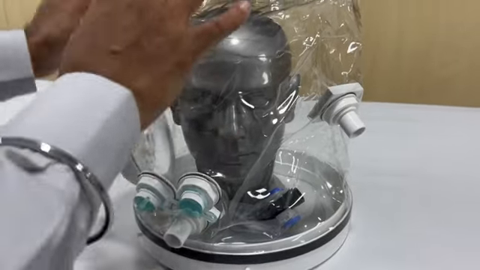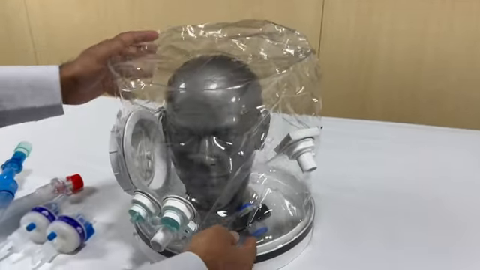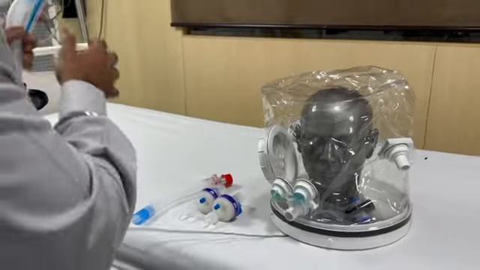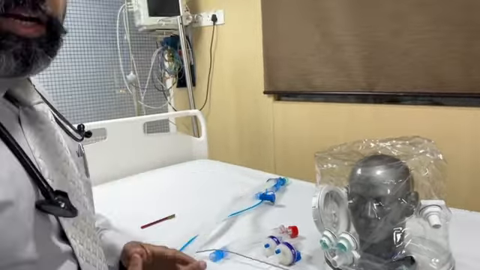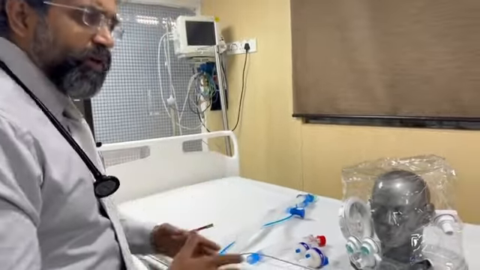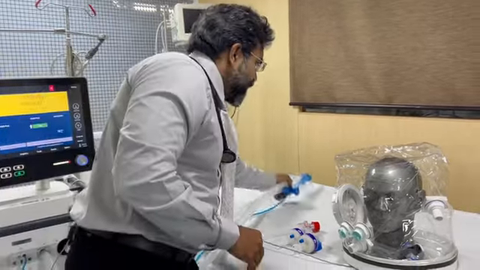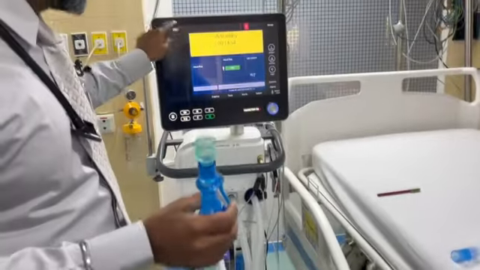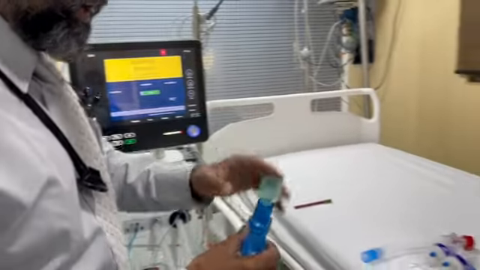This is a bust on which we have placed the helmet. It is snugly fitting inside. So let's use this with our regular ventilator. I have just taken our regular ventilator. This is the Hamilton C6. It's a regular ventilator that I'm using in the non-invasive mode.